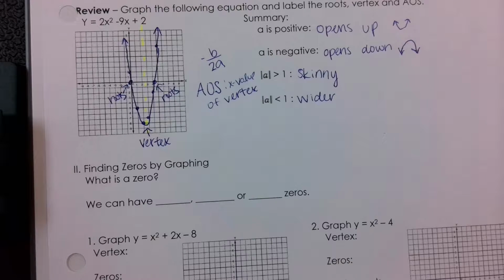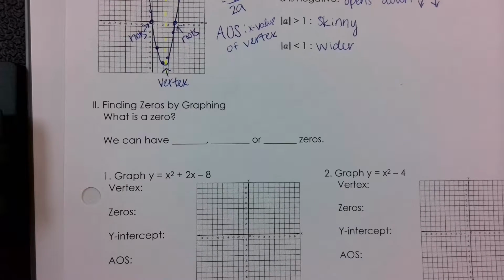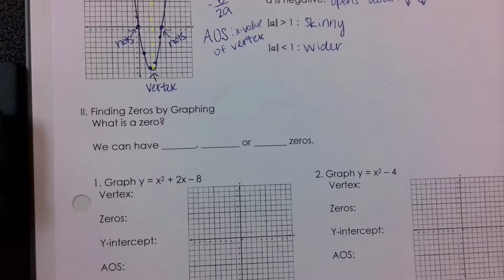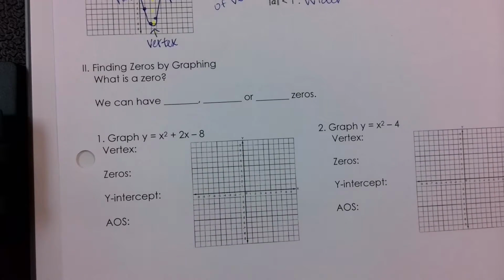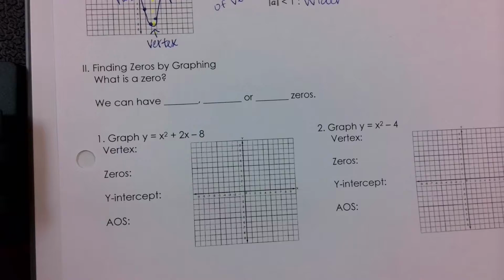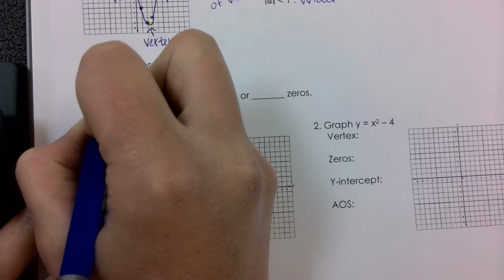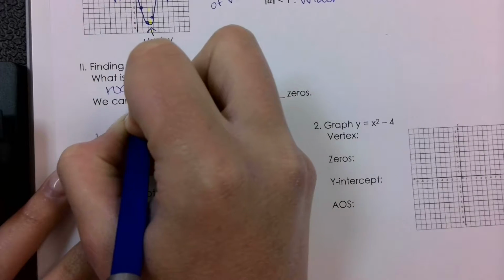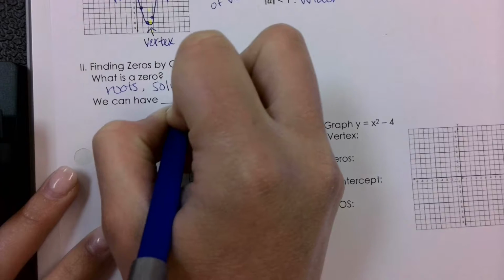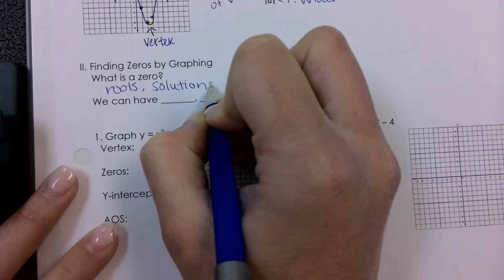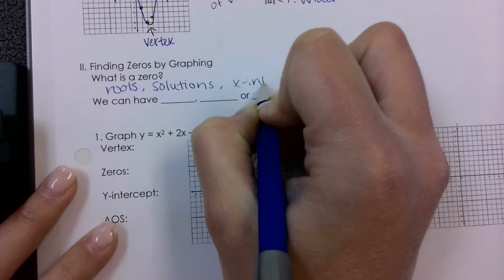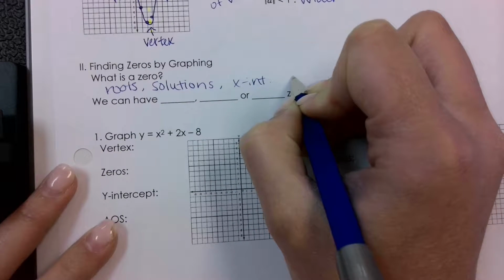Yeah? Okay. So we're going to find zeros from your graph today. We did that algebraically earlier this week when you were factoring and solving. So this is going to be a different way to do that. So remind ourselves, what is a zero? If I ask you to find a zero, what does it want? Where it crosses the x-axis. What are other words that they might use? Roots. What else? Solutions. What's the last one? X-intercepts. And we said that's where you cross the x-axis.